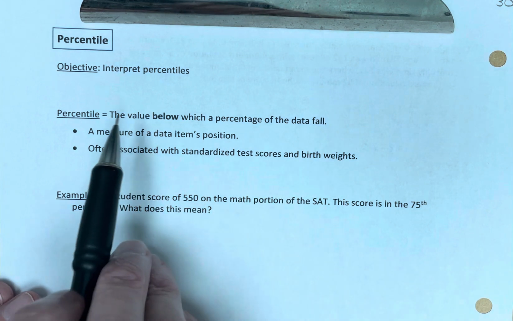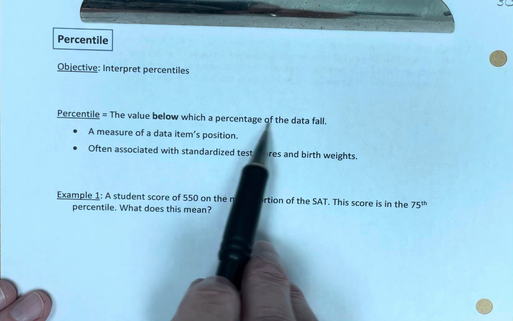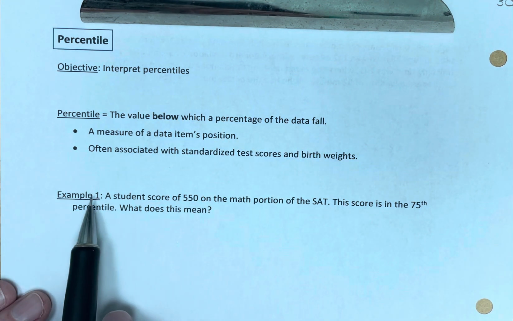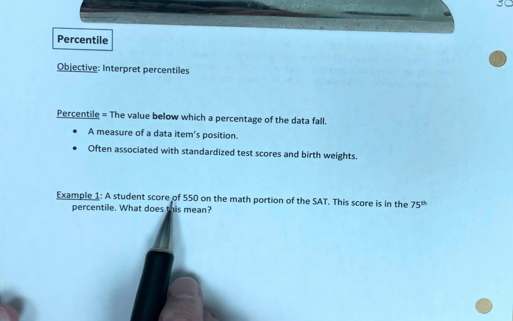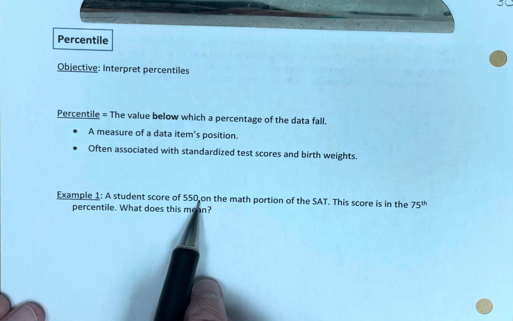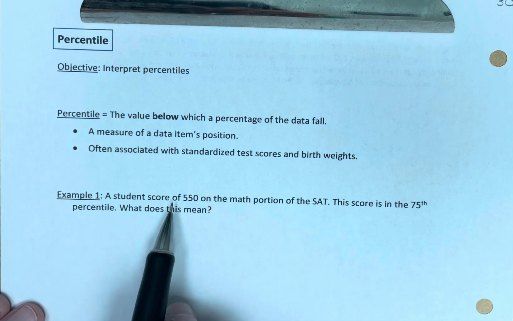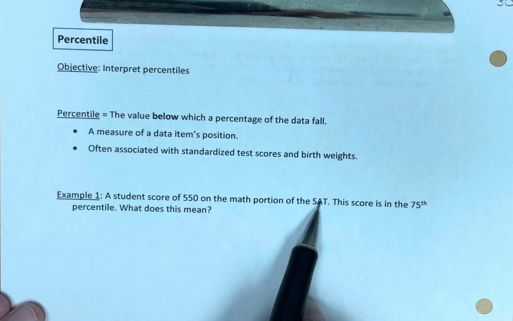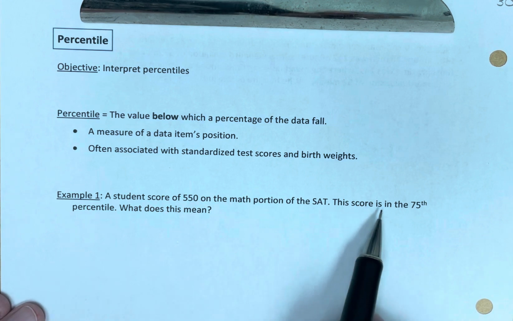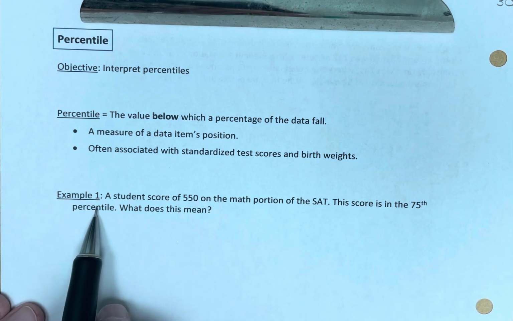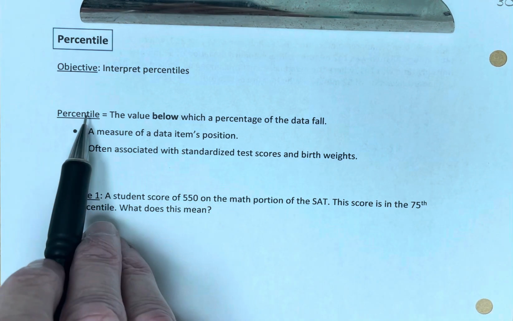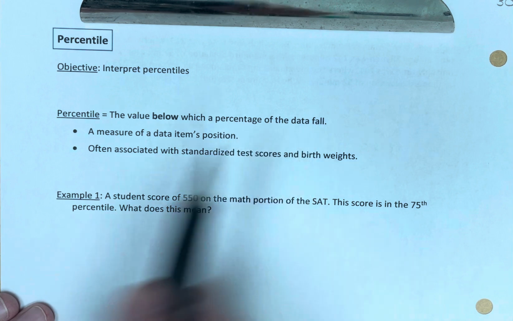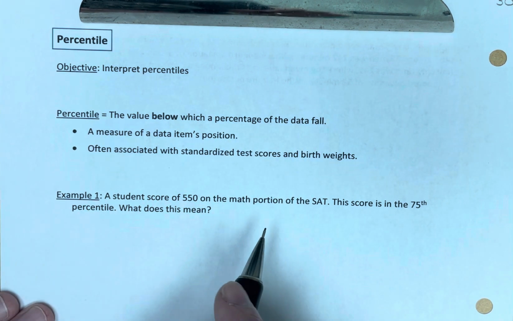Very quickly, the value below which a percentage of the data falls. So here's the example. A student scores 550 on the math portion of the SAT. This score is in the 75th percentile. What does this mean? Percentile, the value below which a percentage of the data fall.